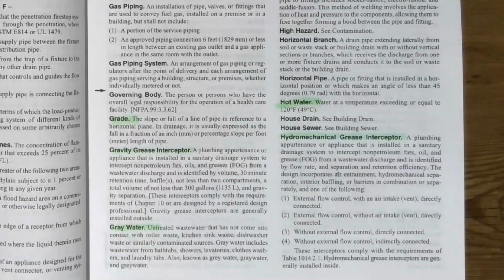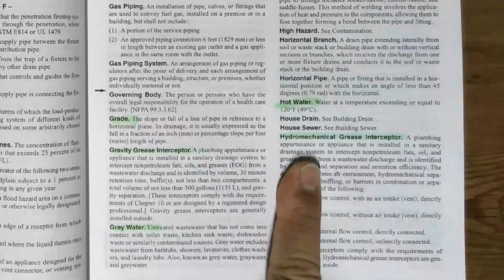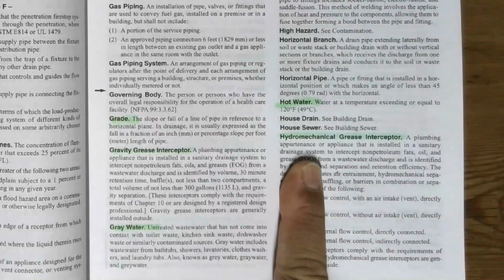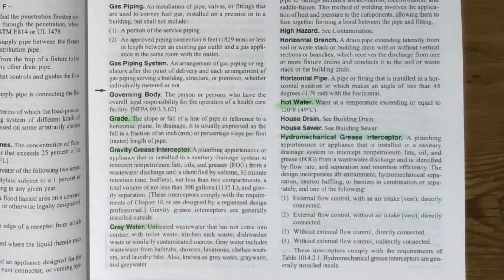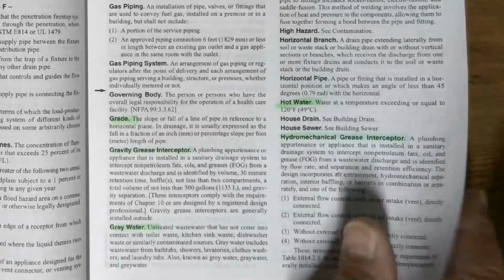Hydromechanical grease interceptors are generally installed inside. So the hydromechanical grease interceptor, this one, is a smaller grease interceptor installed inside above ground. The gravity grease interceptor is one that is usually quite large, at least 300 gallons, right? And installed outside, typically underground. So that's the difference between the two.